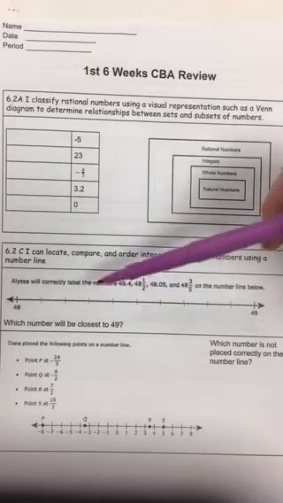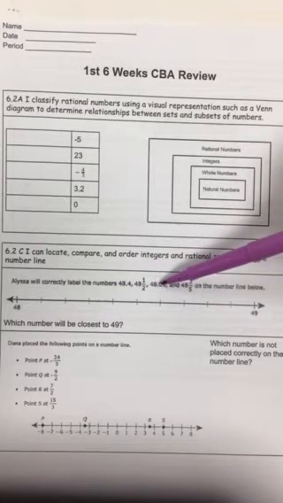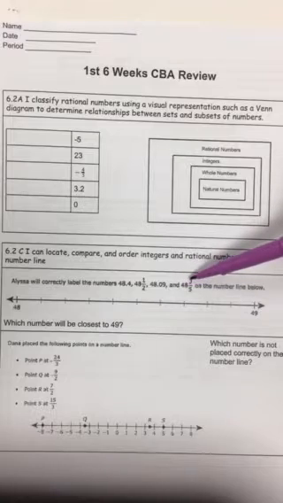So our first question is: Alyssa will correctly label the numbers 48.4, 48 and 1/2, 48.09, and 48 and 3/5 on the number line below. Which number will be closest to 49?